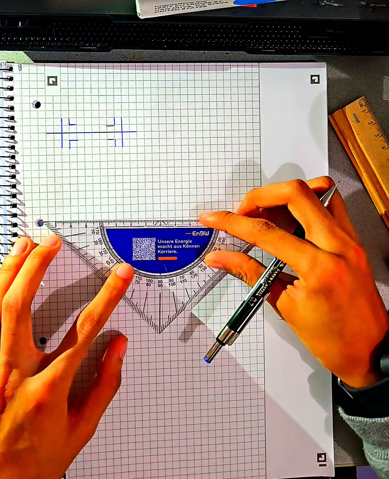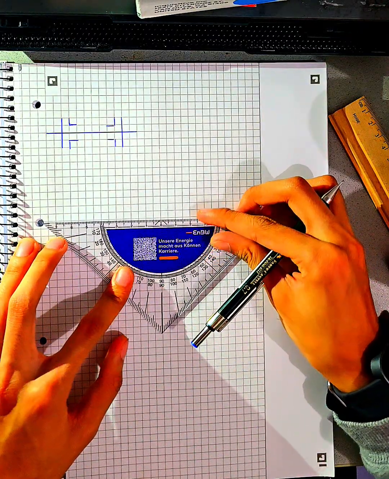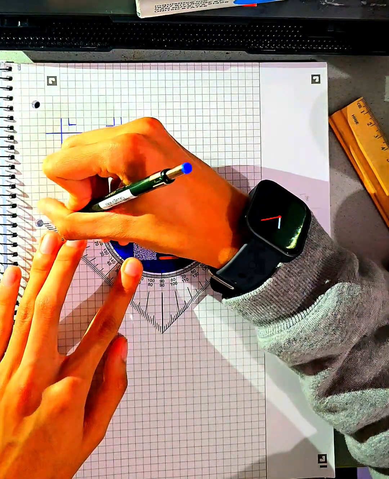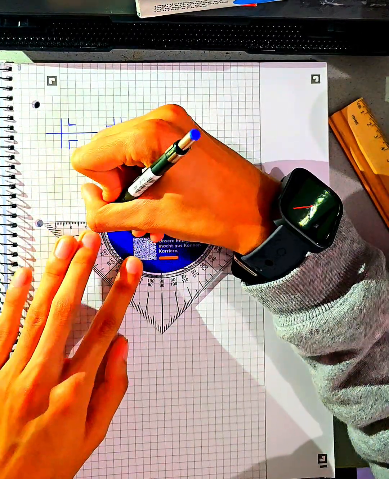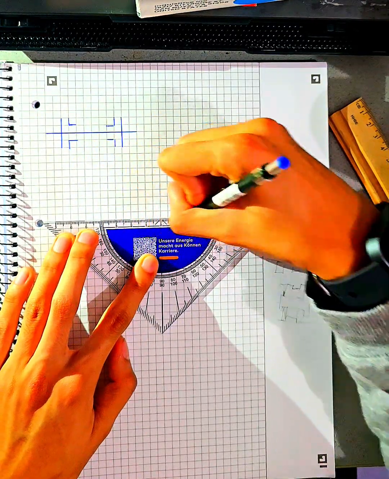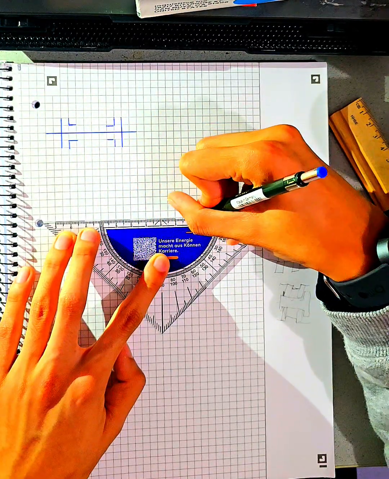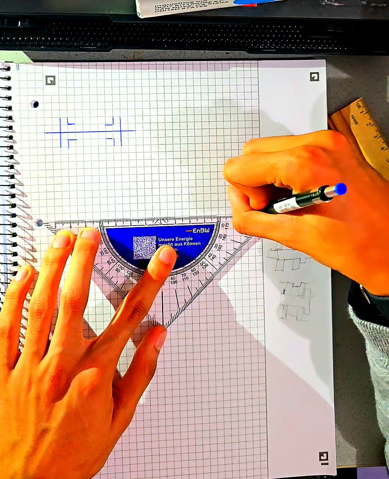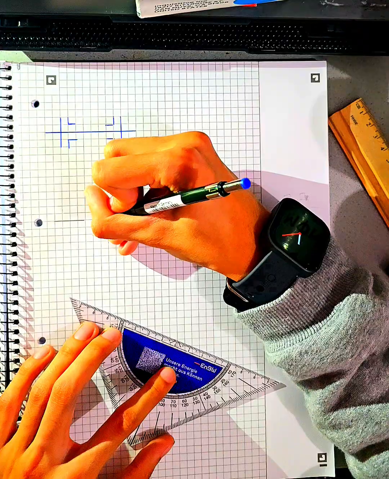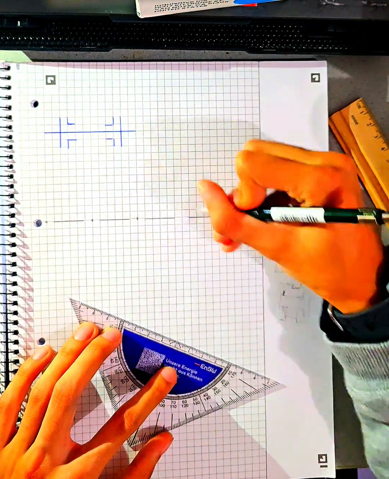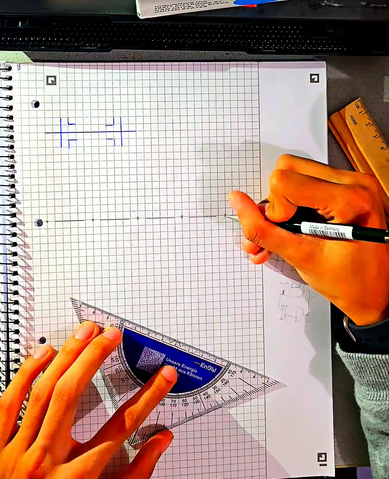Let's do our sketch first. Let's do our center line first. There we go. Again, I'm drawing with a pencil first.